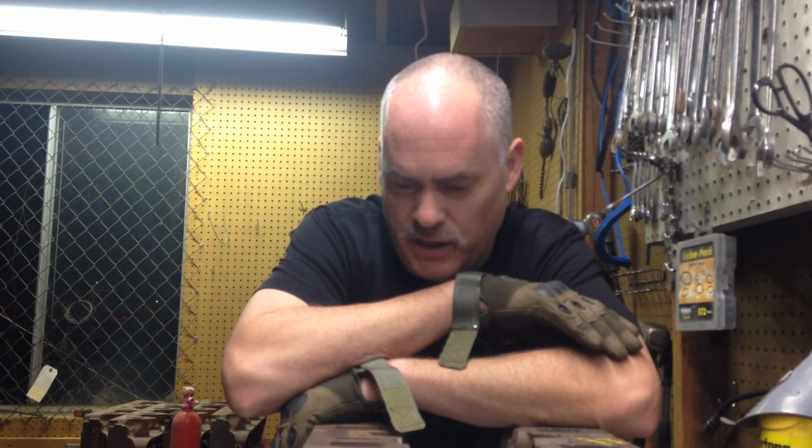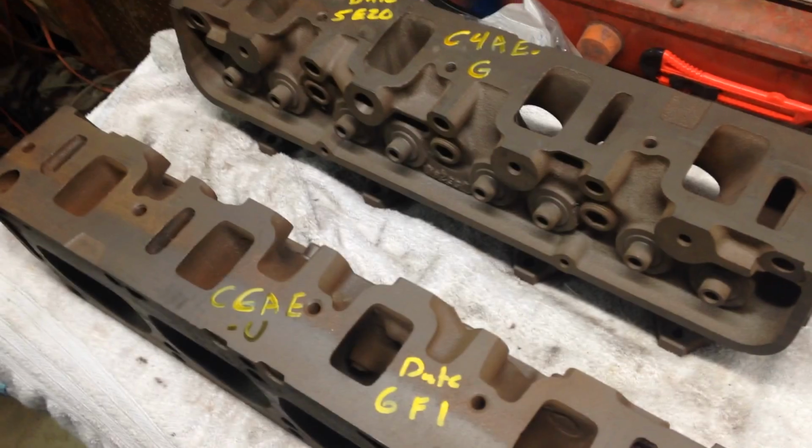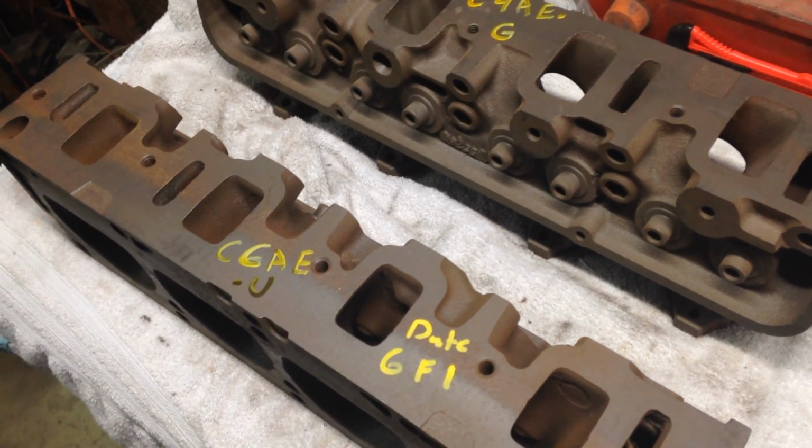If you're going to build an FE engine, which is a 352, 360, 390, 428, there's definitely some differences in these heads. Even though they will all bolt on, there's definitely some differences in them. So I want to talk about that. So let's take a look at these heads here. So we've got a couple of different cylinder heads here. Now, first of all, let's talk about the casting numbers.